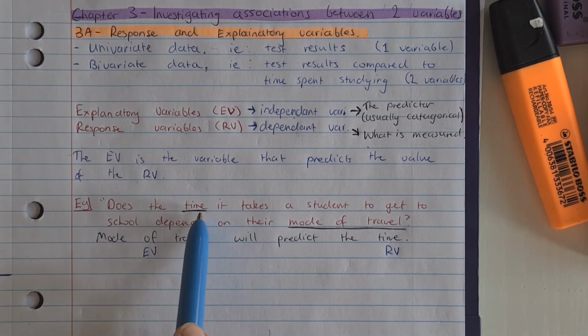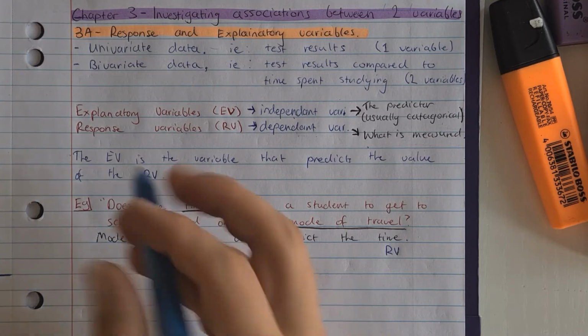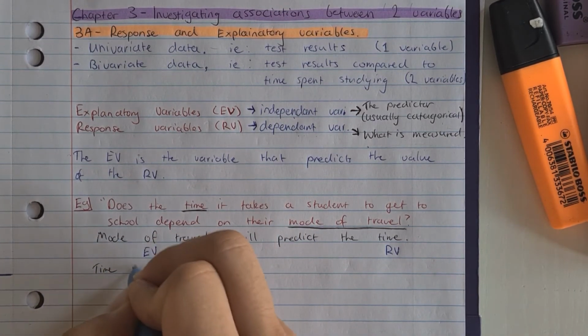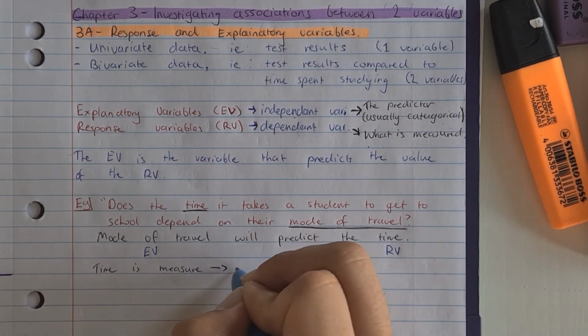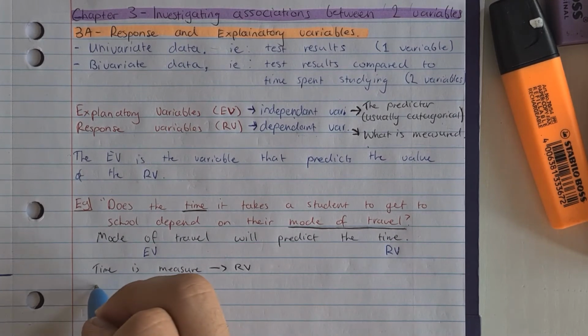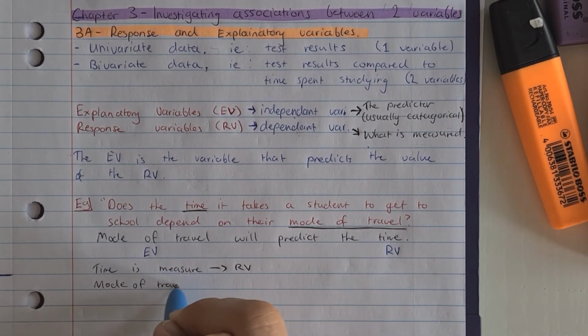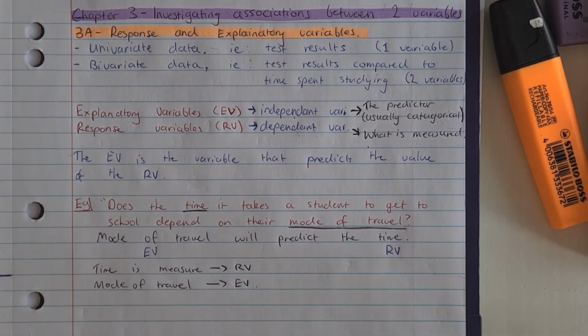Time is a measurement, whereas mode of travel is not a measurement. You can't measure mode of travel because it's categorical. So again, time is measured, therefore it is your response variable, and mode of travel is the predictor, so it's your explanatory variable.